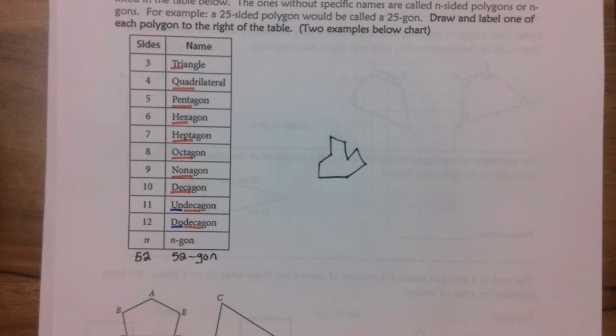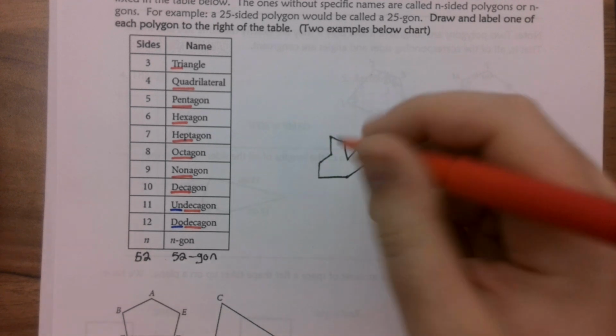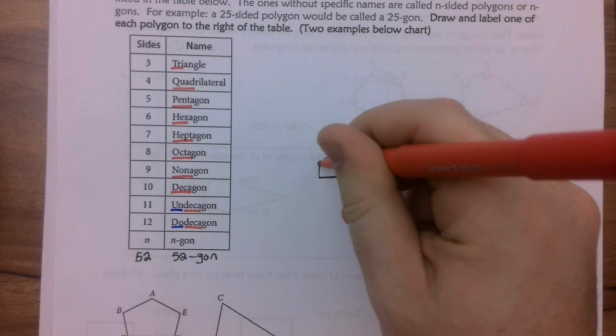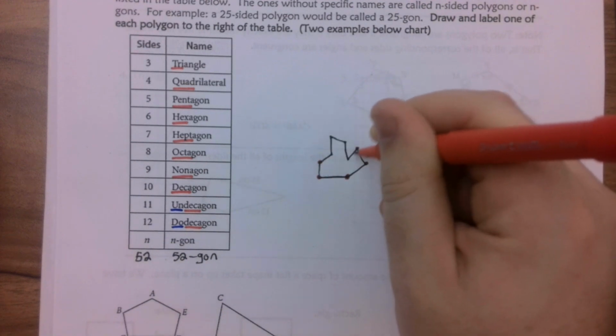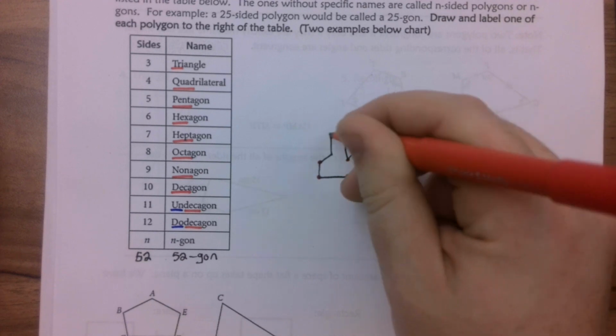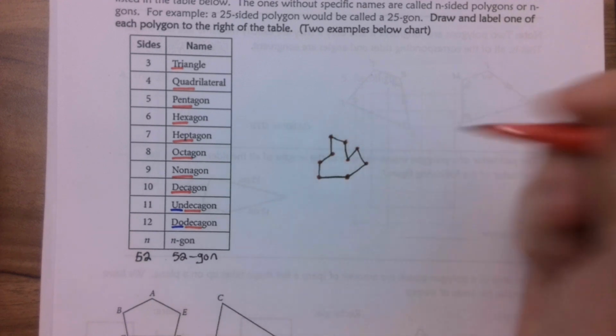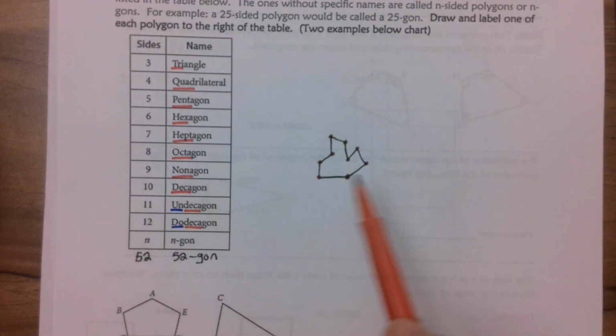In order to actually name this shape, we want to put a bunch of points around it. The points of a polygon are wherever 2 sides meet together. In this case, nonagon will have 9 points. These points have a specific name. They're called vertices. A vertex is just a place where 2 line segments meet.